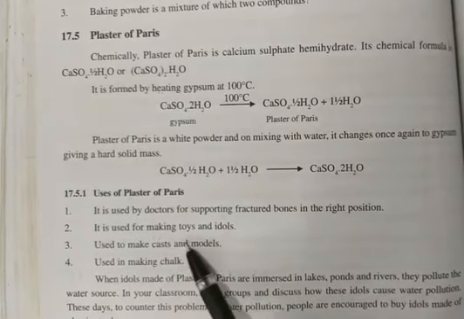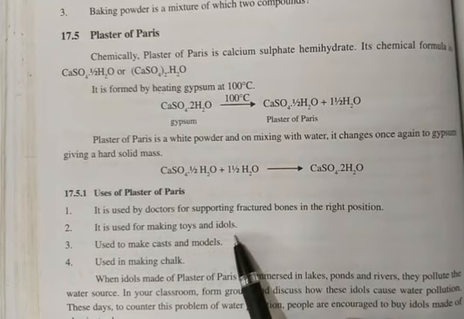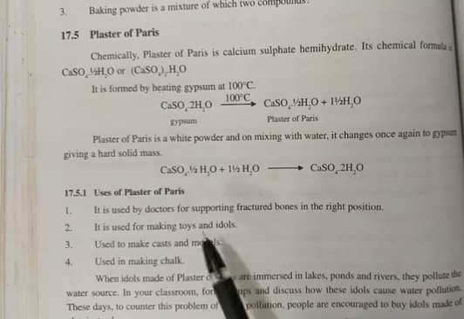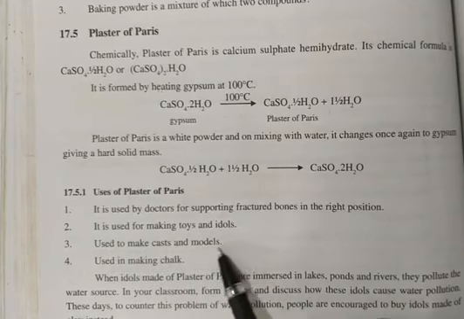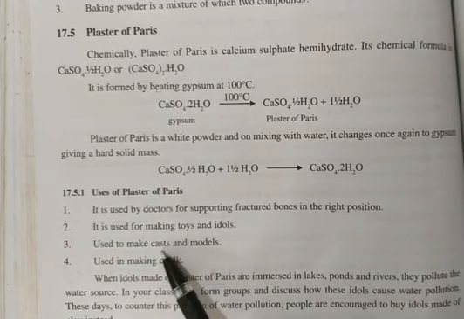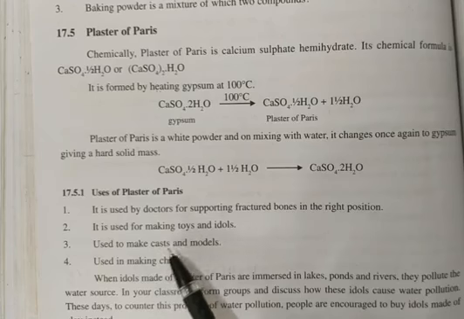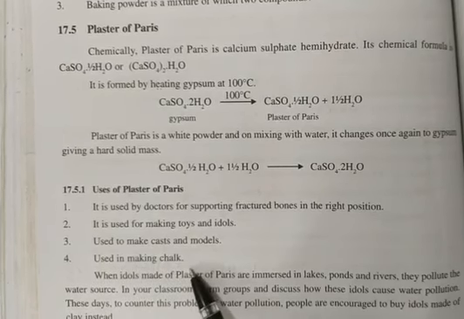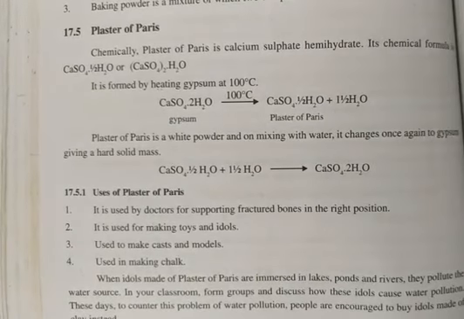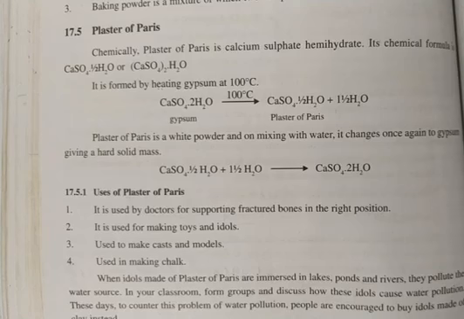It is used for making toys and idols. Used to make casts and moulds. That cast is known as plaster. Also used in the making of chalk. The chalk which your teacher is using is also made of plaster of Paris.